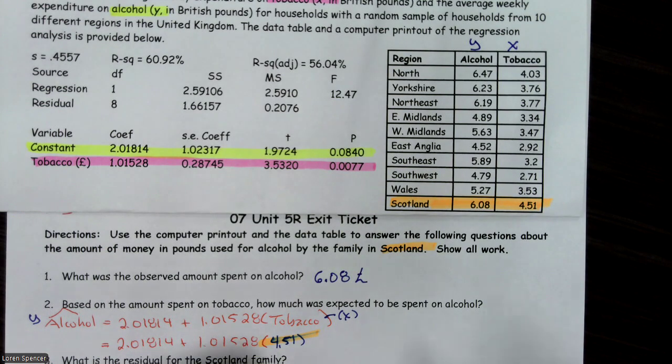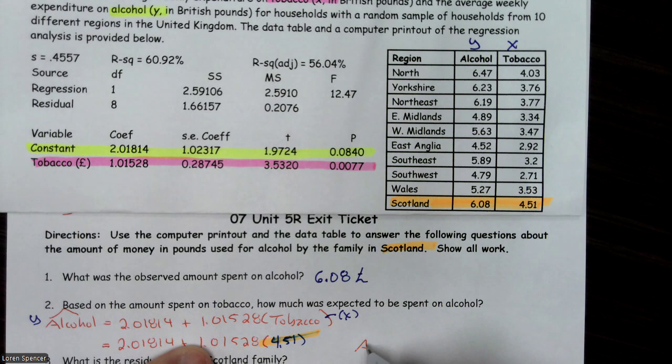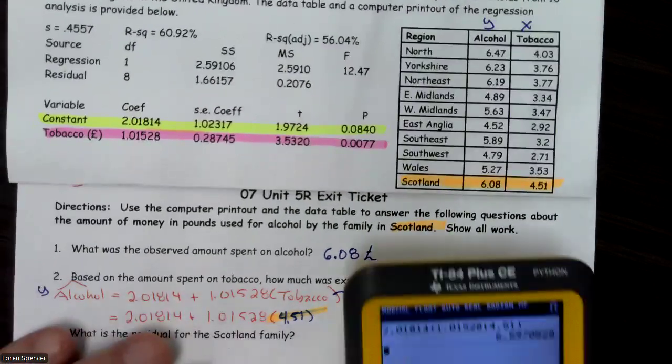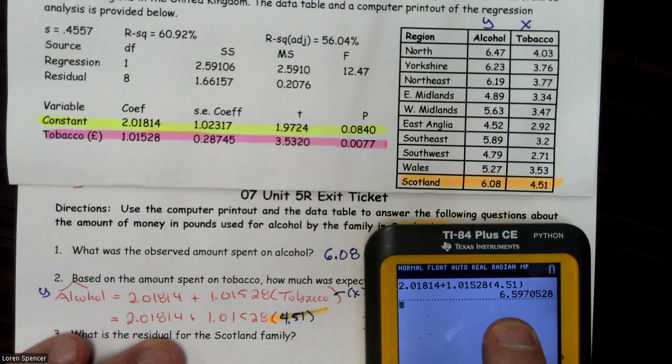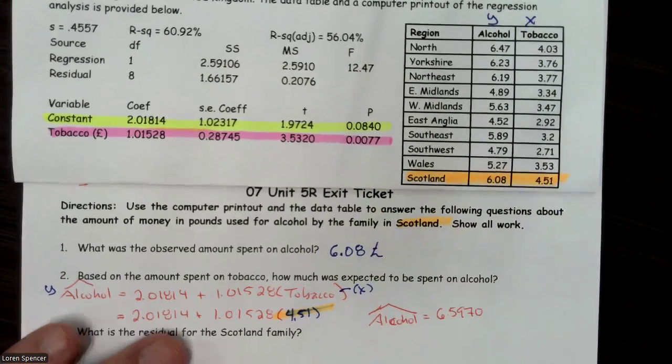All right. So alcohol with a hat equals 6.5970. That's what we expect to happen. 6.5970 is what we expect to happen.